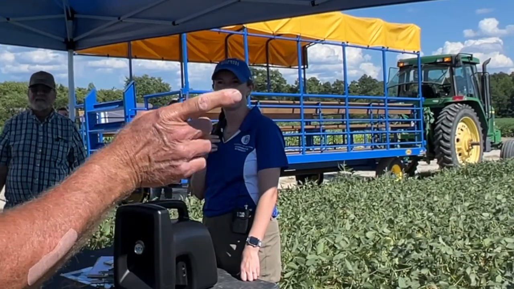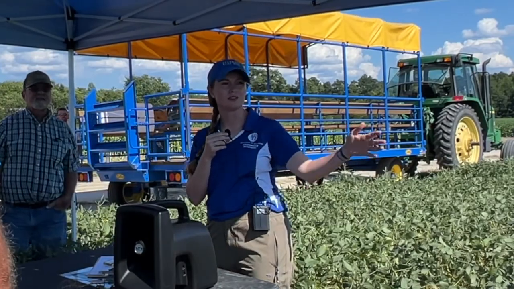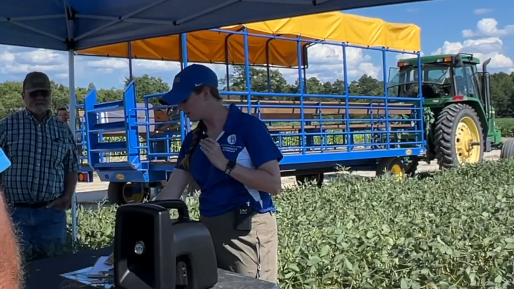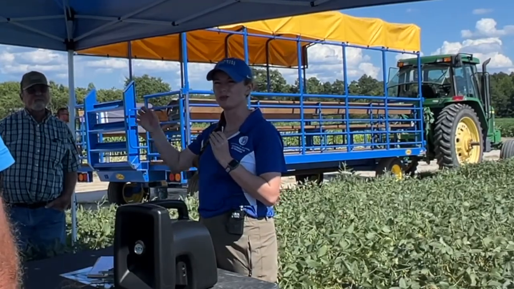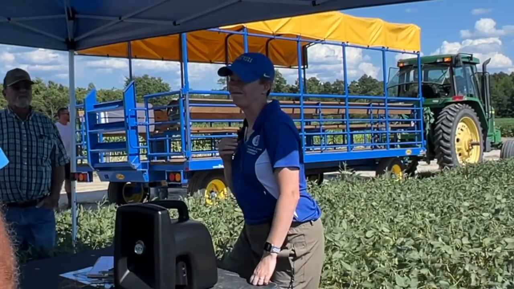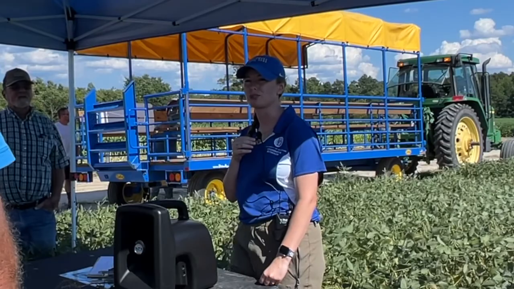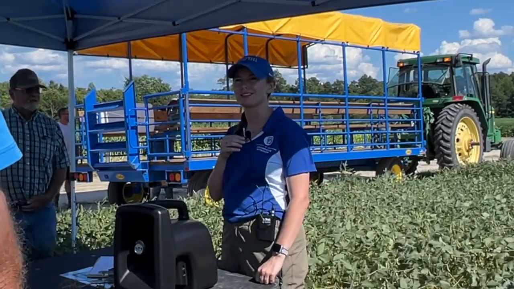Are there any long season varieties out here? I mean, these are all your standard season varieties. So these are all typically in your mid to late threes and some early fours. So they'll be here for a while. We probably won't harvest until October, sometimes November. So these little guys right here are the only ones that are short seasons.